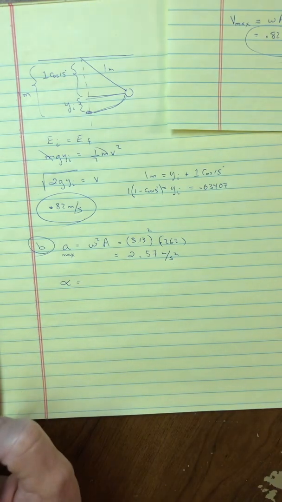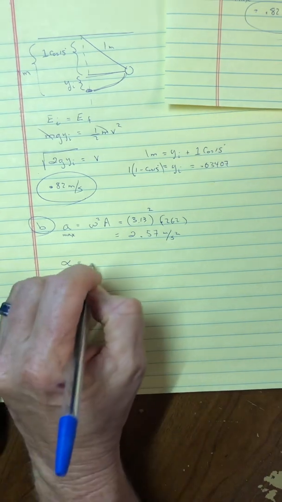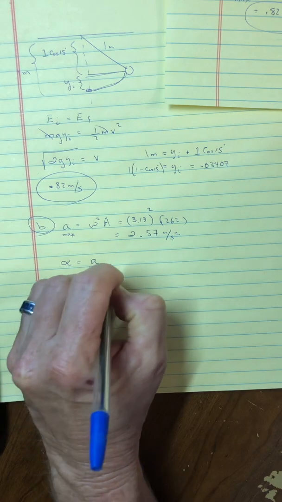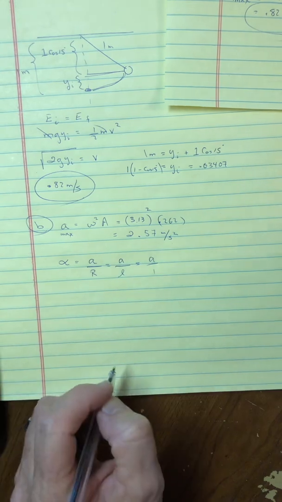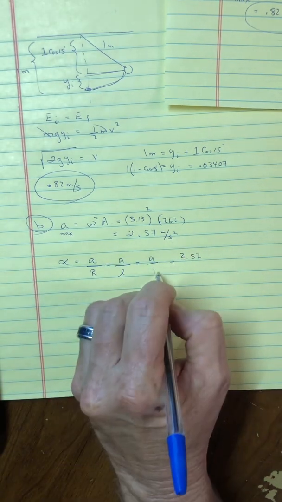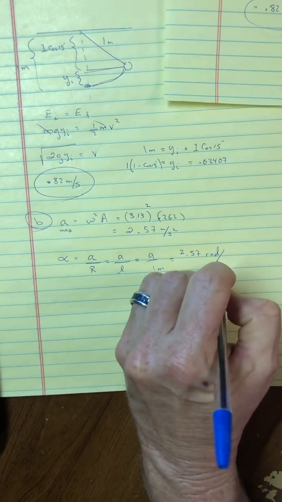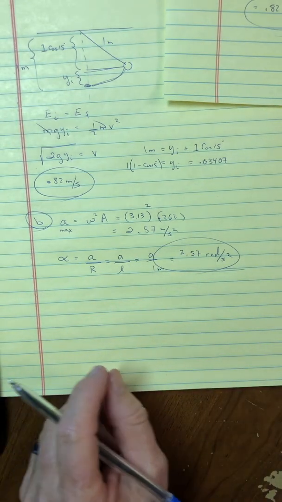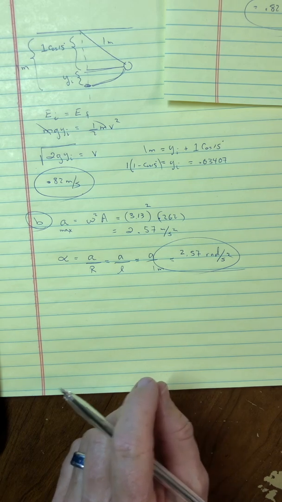And then remembering that angular acceleration is the translational acceleration divided by the radius, which in this case is the length of the pendulum, which in this case is 1, is then going to be 2.57. And when you divide by 1 meter, at least the meter will cancel, and you would just write it as radians per second squared. And so, solve this, let's see, what is the maximum angular acceleration?